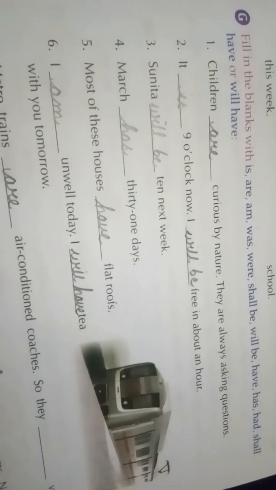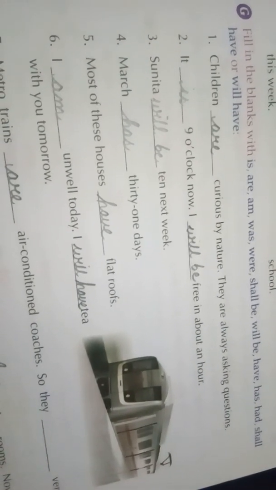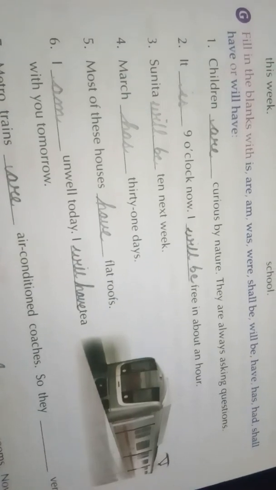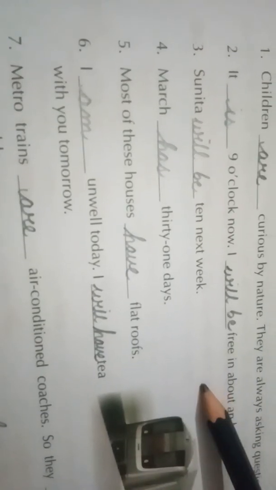It is 9 o'clock now. I will be free in about an hour. Unless you read the full sentence, you won't be able to do such kind of sentences. Sunita will be 10 next week. So, coming week, you have to use the future tense of the be form.